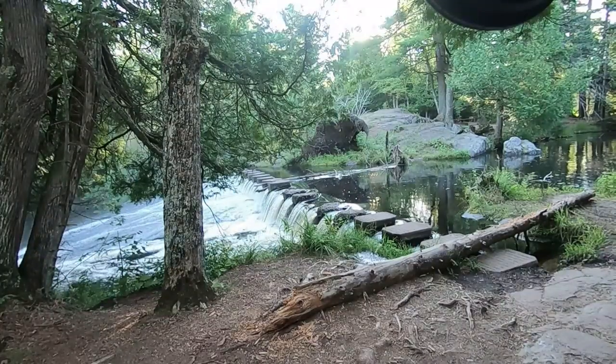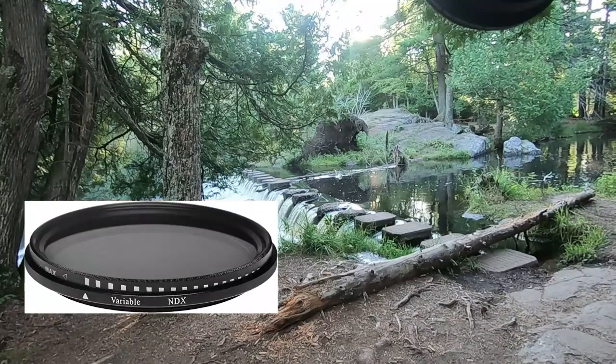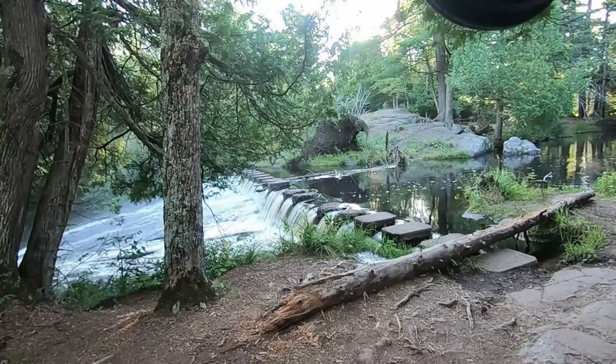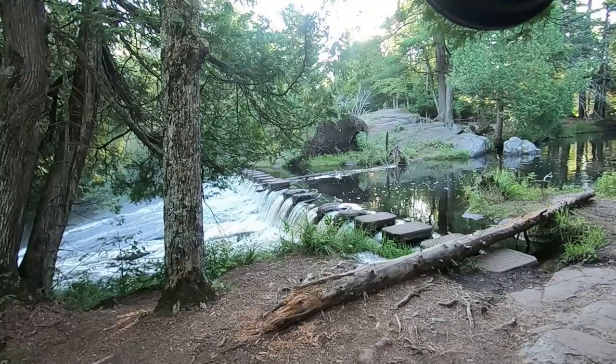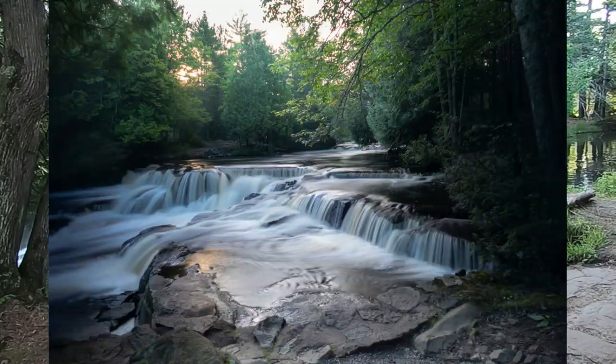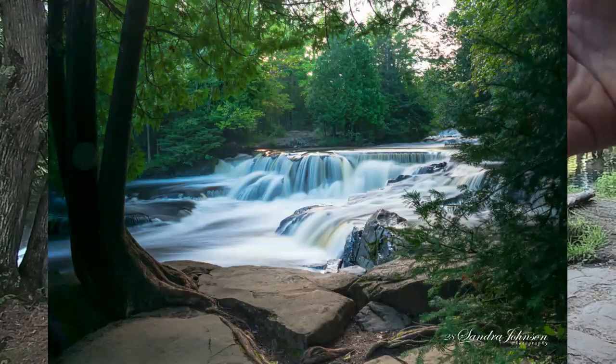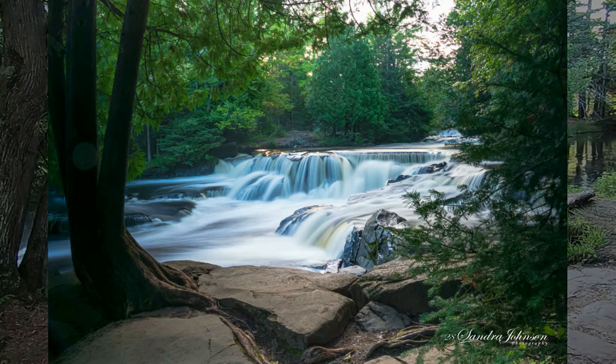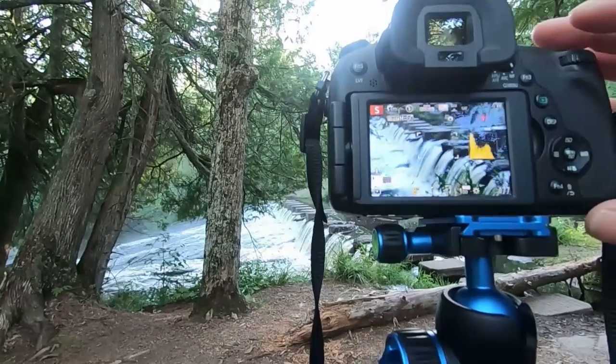One of the things about the variable filter though is if you turn it too far, you're going to get the dreaded cross pattern. It'll look like an X, a dark shadow on your photo. Or you'll have some extreme vignetting, like these samples here. This first photo, you see how it's really dark on the edges? That's what happens when you turn the filter a little bit too far, where it should look like this. But all you do is turn it back a little bit, and that will get rid of those shadows.